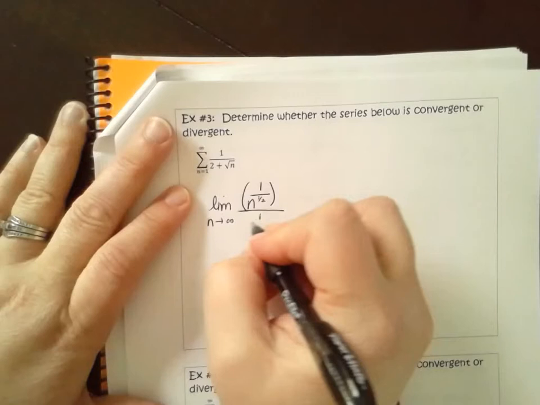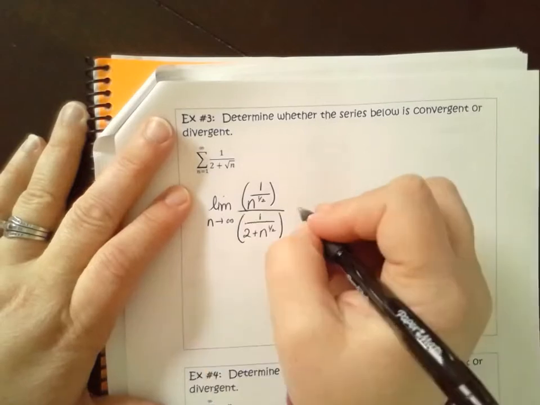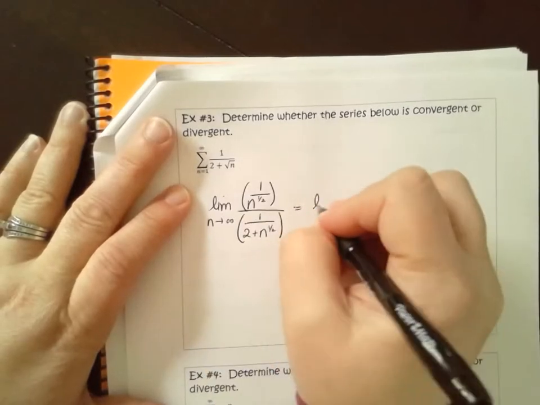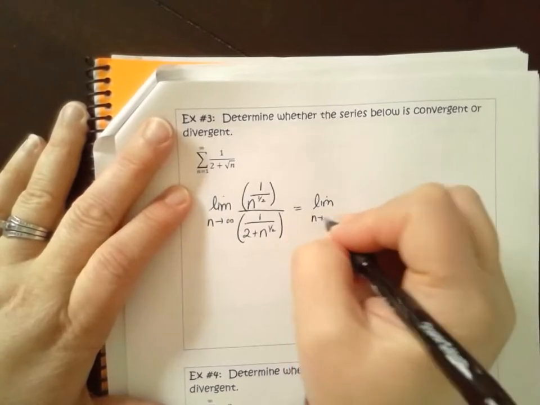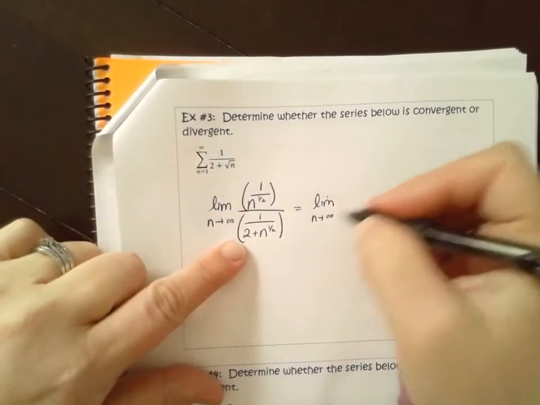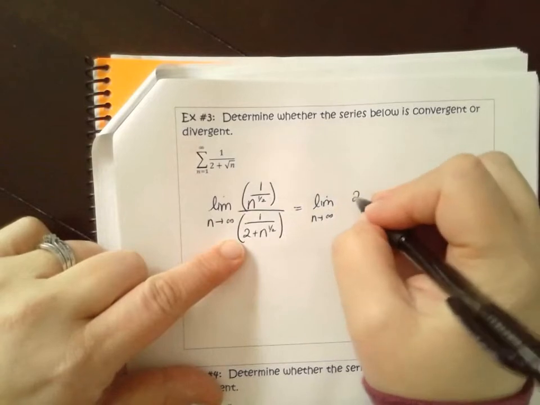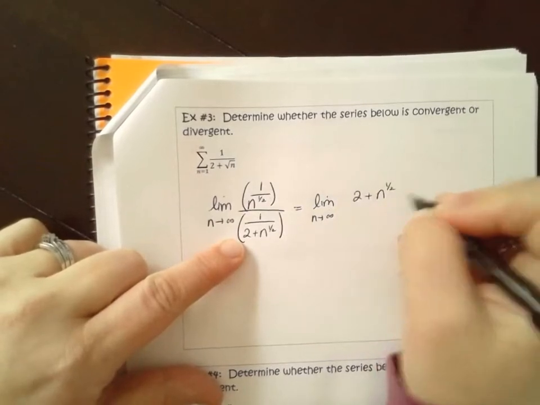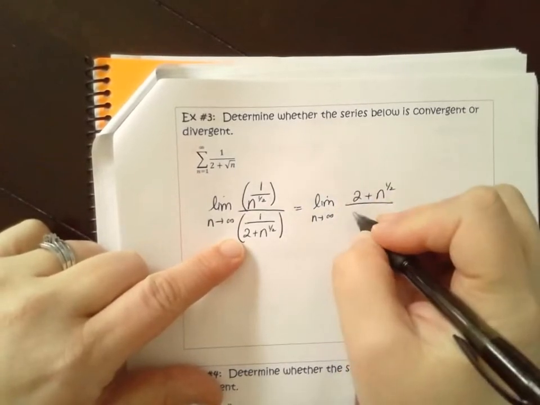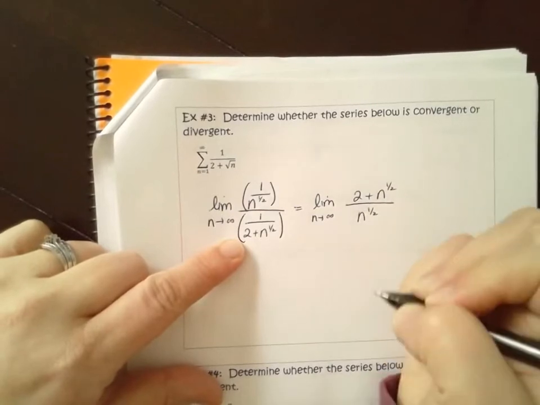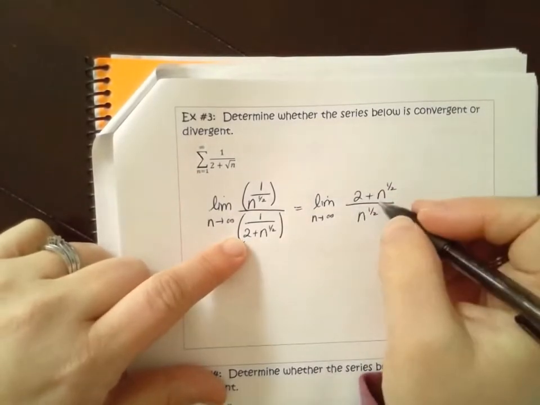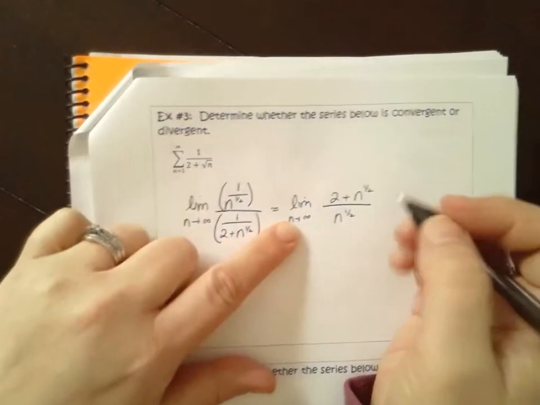Now, if I actually simplify this, I would multiply by the reciprocal of the denominator and I would end up with this statement. L'Hopital's rule is going to have to come into play because I have infinity over infinity.